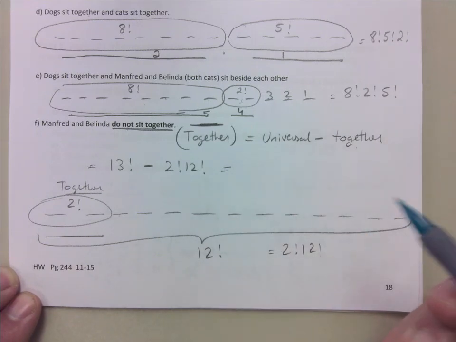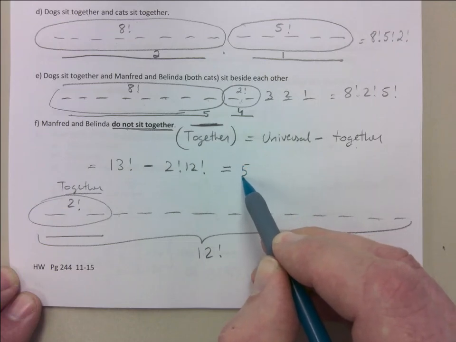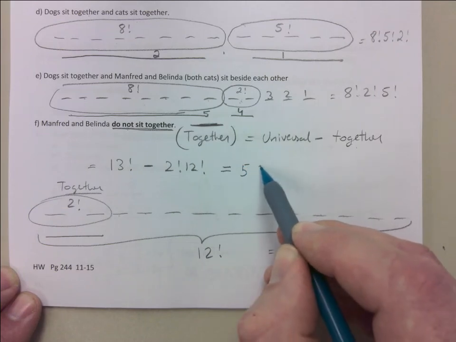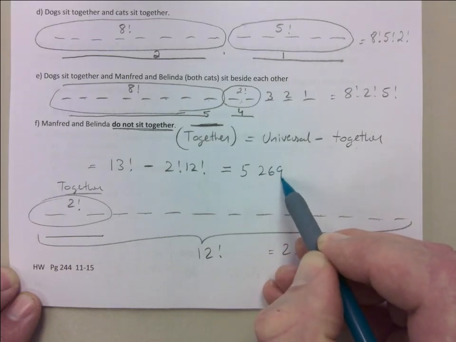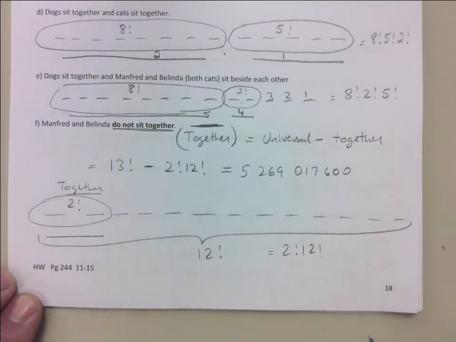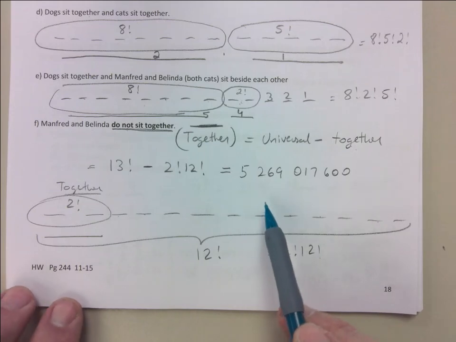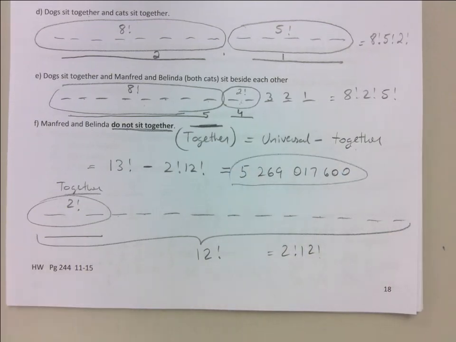This is 5 billion 269 million 17,600. Okay. This is a big number, but your calculator can handle that.